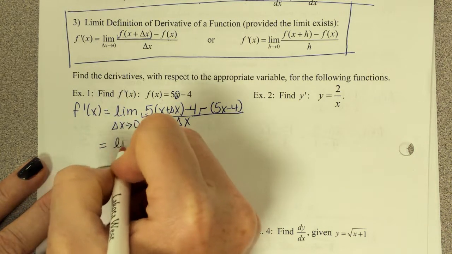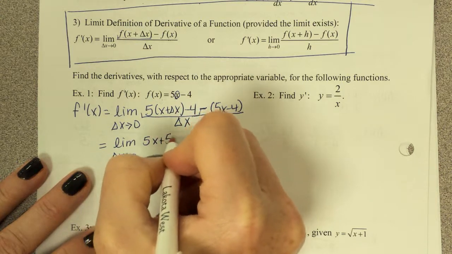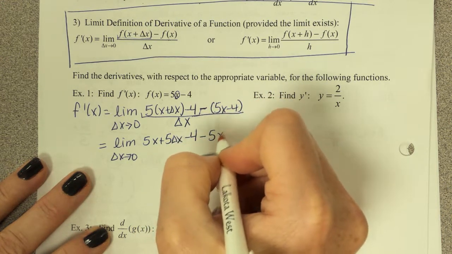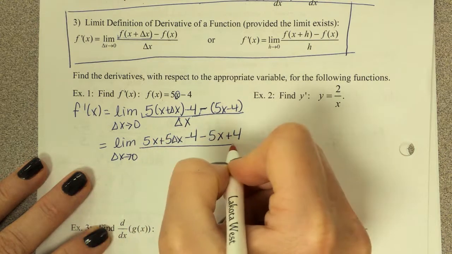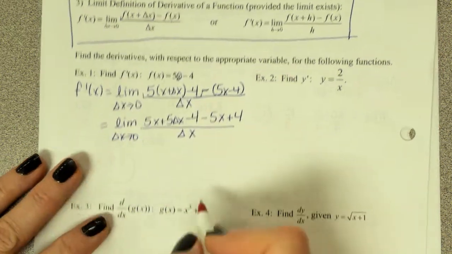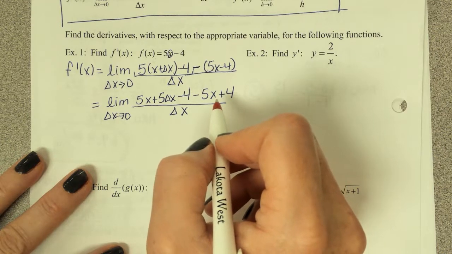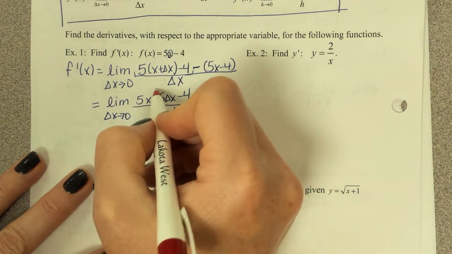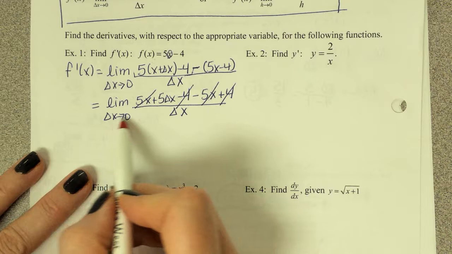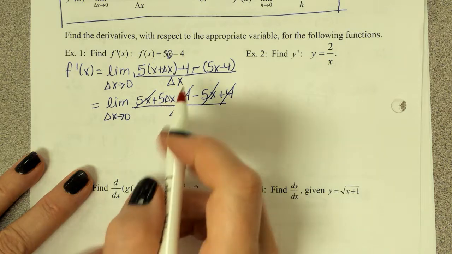So now I'm going to finish. I have the limit as delta x approaches 0 of 5x plus 5 delta x minus 4, distribute this negative through, minus 5x plus 4, all over delta x. So now I look at this, and a lot of things should simplify down and actually disappear. 5x minus 5x, that cancels. Negative 4 plus 4, that cancels. My whole goal is to plug in 0 for delta x. But if I do that right now, I'm going to get 0 over 0. So I have to do more work.